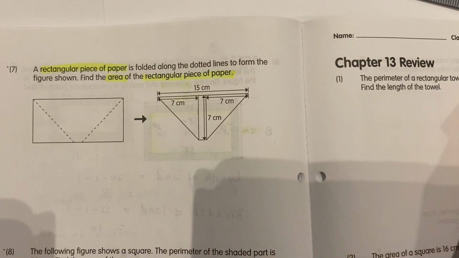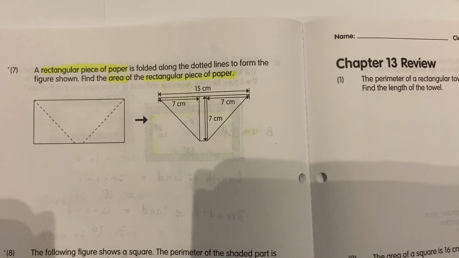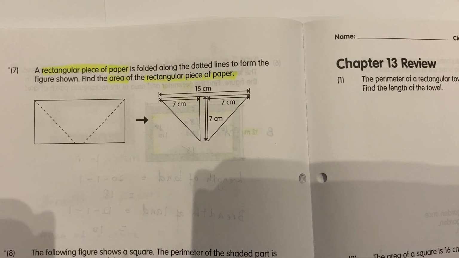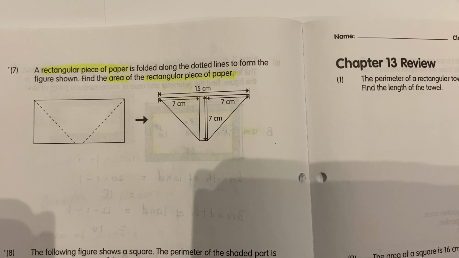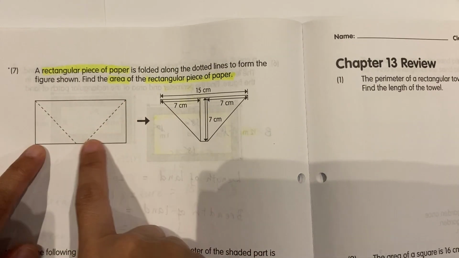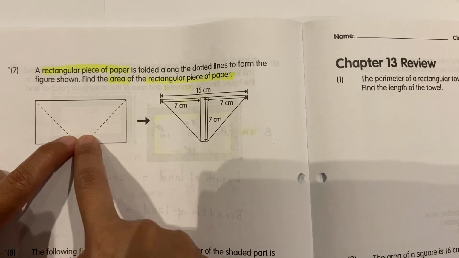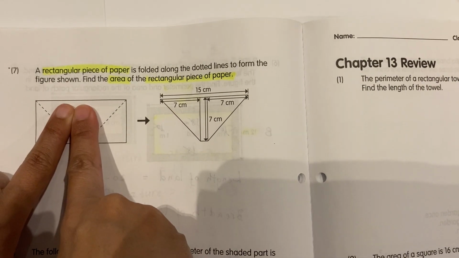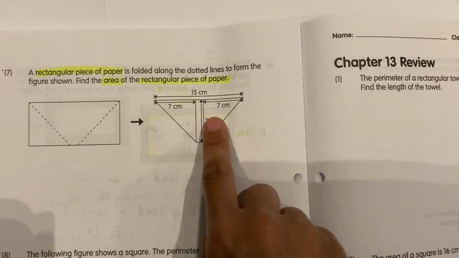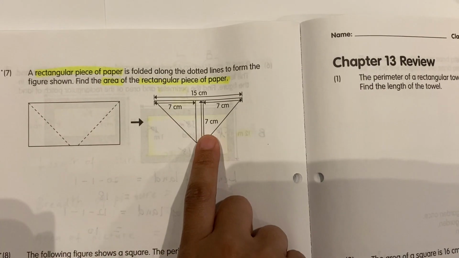All right, next we move on to question 7. As you can see, this question is different from the previous question. Let's try. A rectangular piece of paper is folded along the dotted line. So this is the rectangular piece of paper, there's the dotted line, so you fold it in to form this figure.